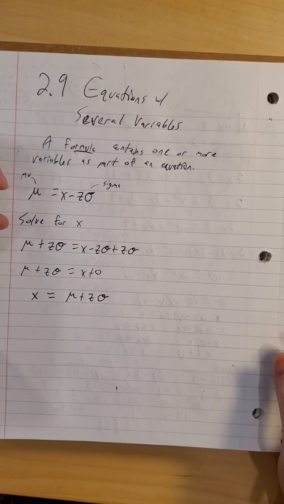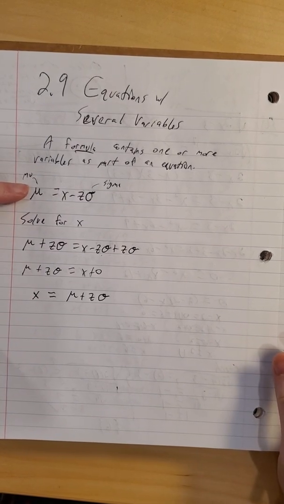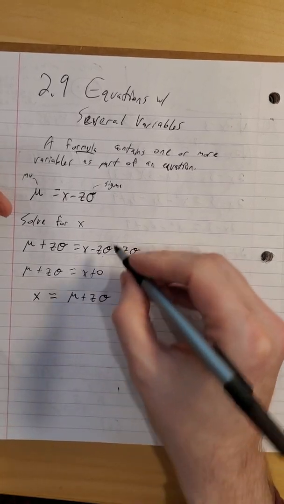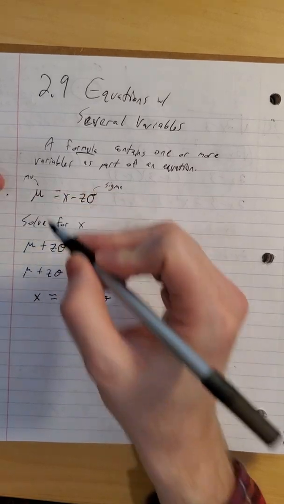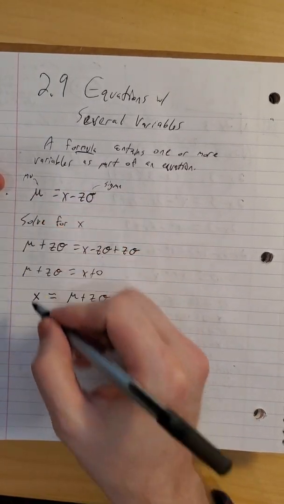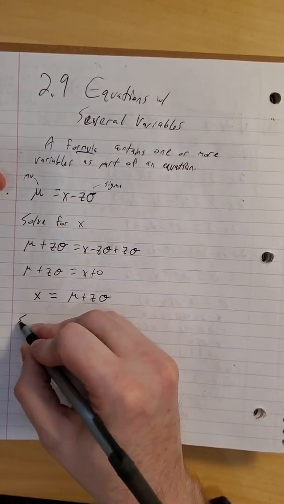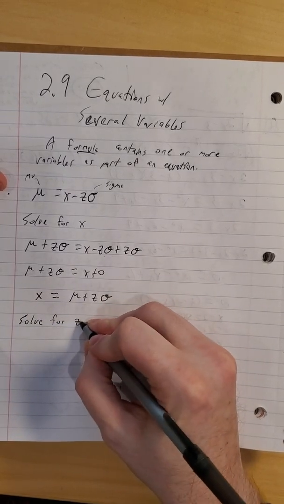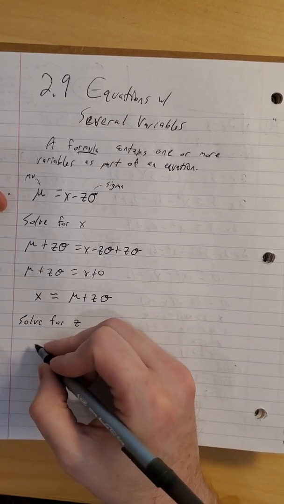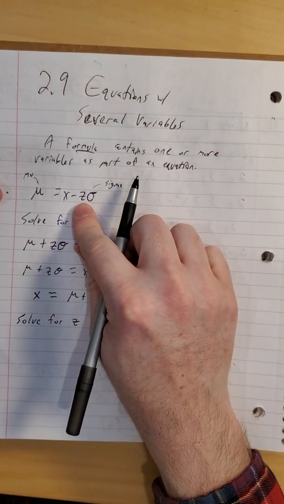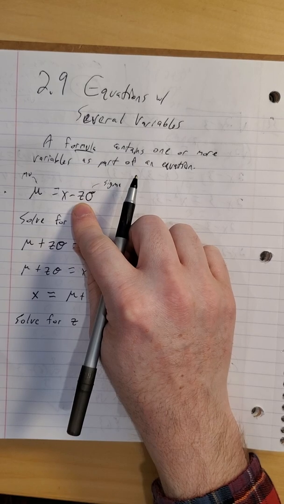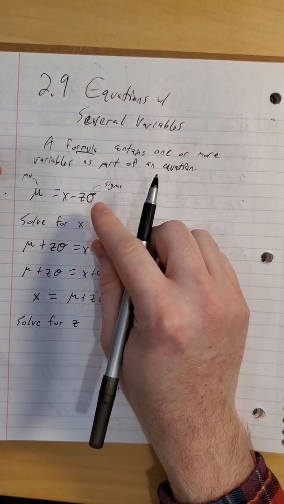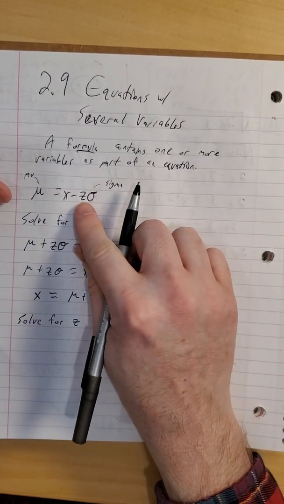Now they could ask us to start with the same exact given formula and solve for something else. So they could ask us to solve for, let's do z this time. So we want z to have its own side of the equation. So that means we want to move the rest of this stuff.